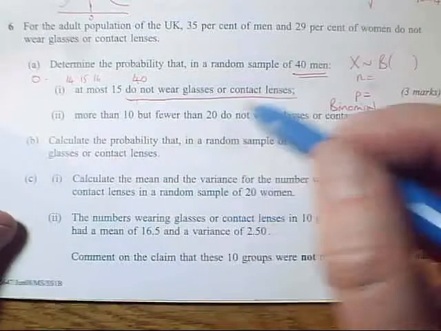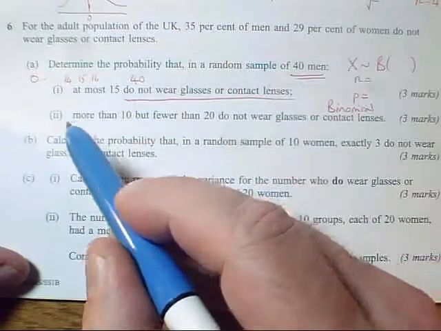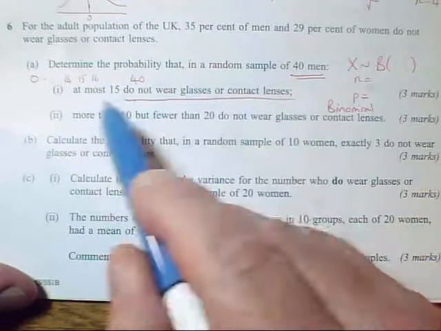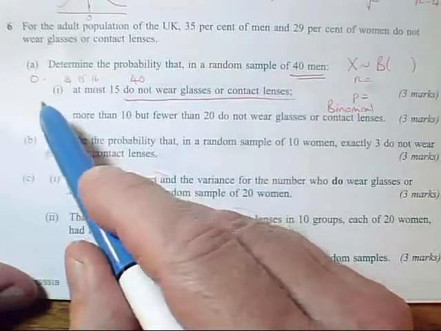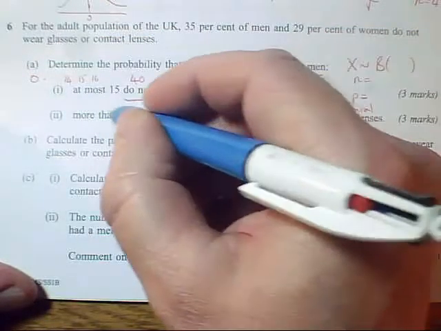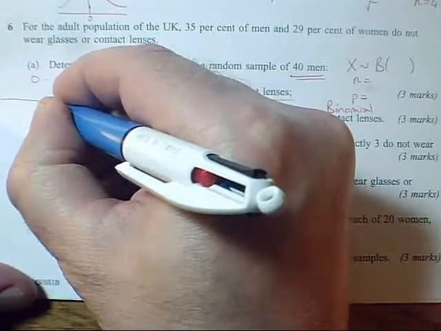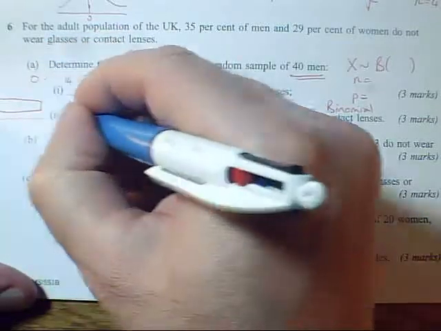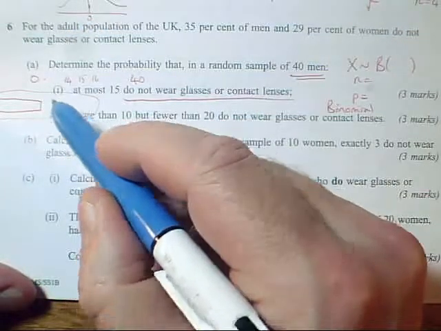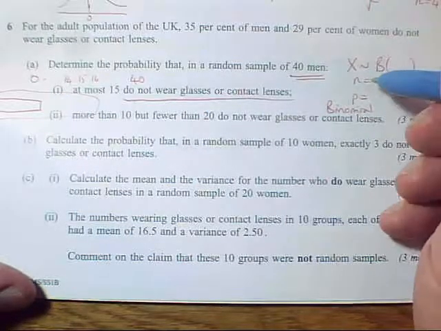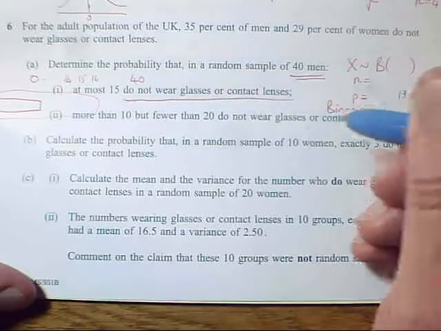The ones that your calculator will allow you to work out directly are ones like the first one, where we've got some values down here and a cutoff point. We're interested in some number of values up to a particular point and then not after that. That's what your calculator looks up directly. So part 1 is a direct lookup from your calculator with the correct n and the correct p.